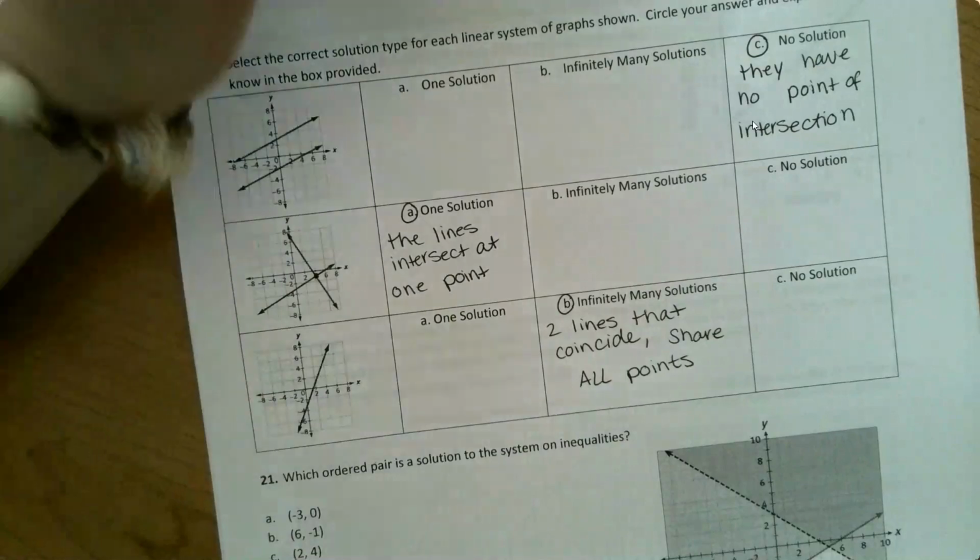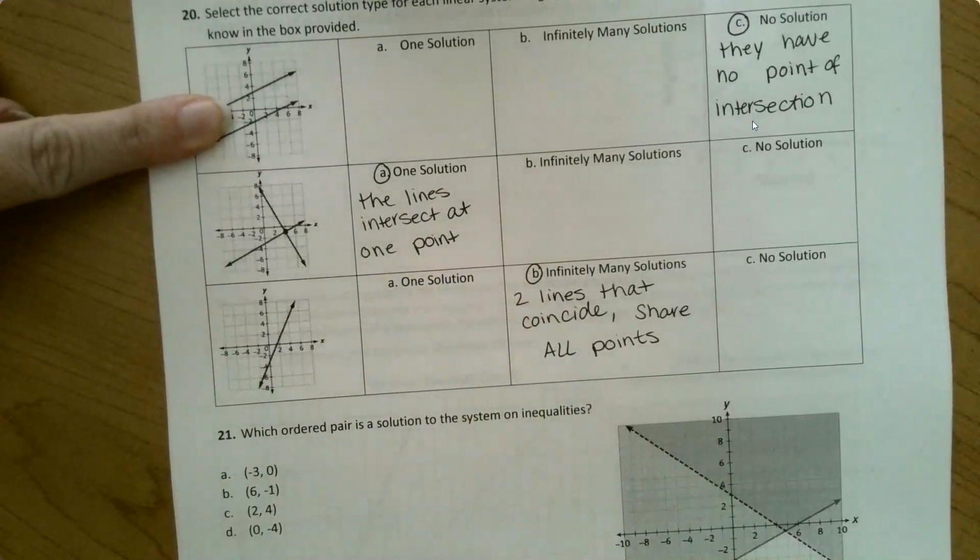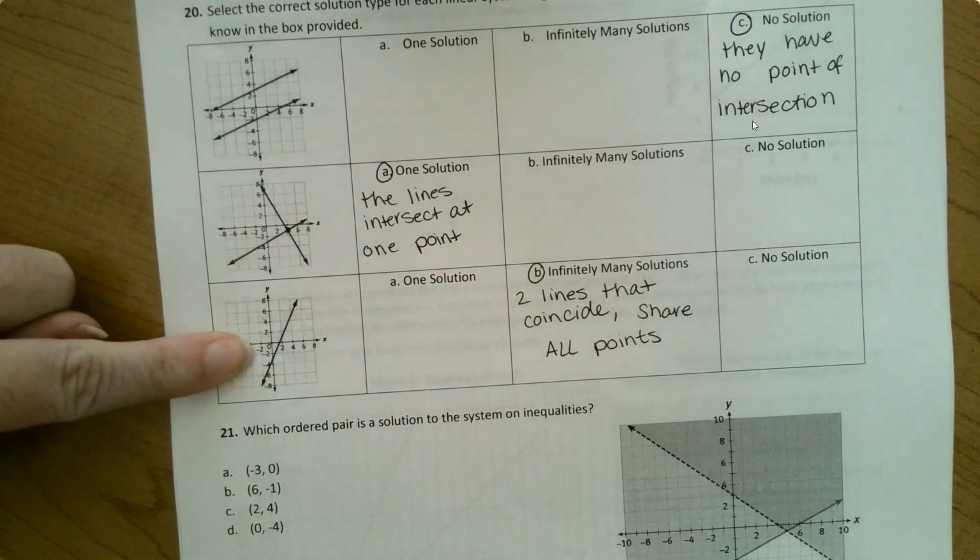Woo! All right, there's 20. That's it. So we have no solution, one solution, infinitely many solutions.